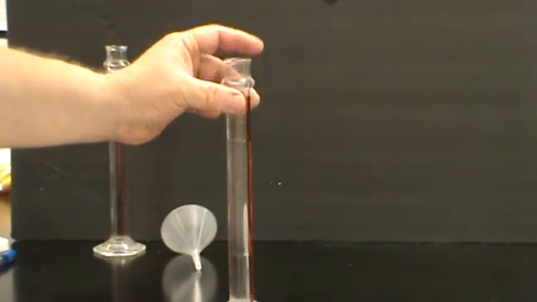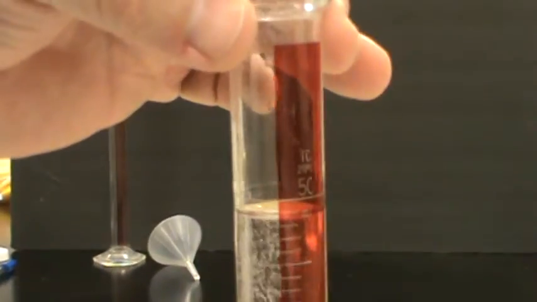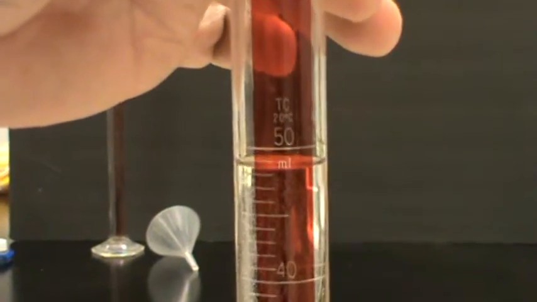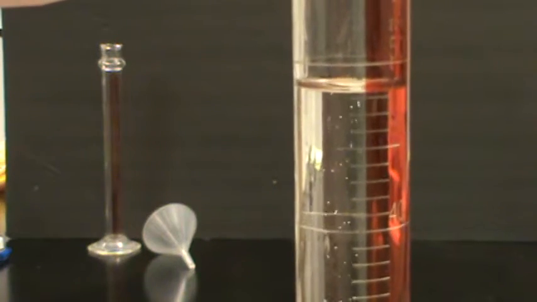25 and 25 equals 48 and a half. What? 25 and 25 equals 48 and a half.